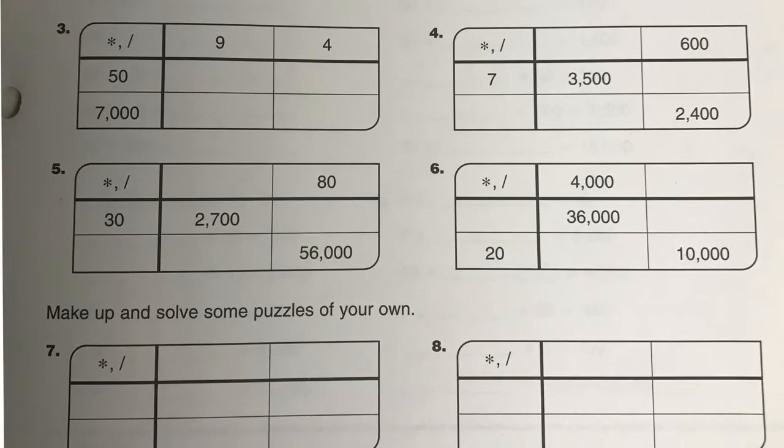By the time you get down to number 4, it's a little bit different because you've got some of these boxes like normal, but you also have some of the factors missing, so you've got to use division to figure that out. So 7 times what equals 3,500? Well, just focus on 35 first, and 35 divided by 7, that's going to give you 5, but then you need those zeros to complete that. Okay?